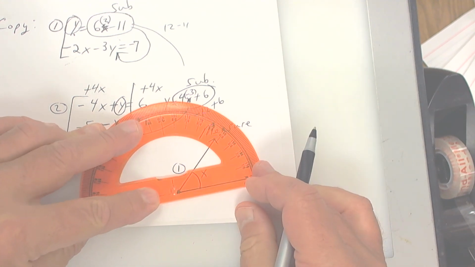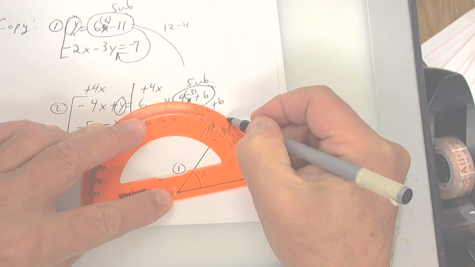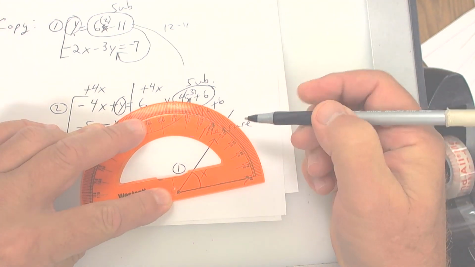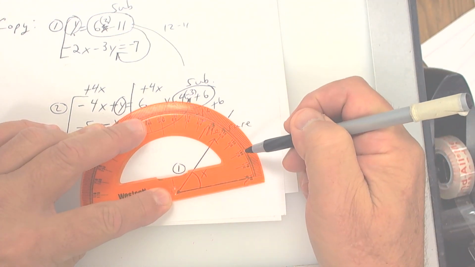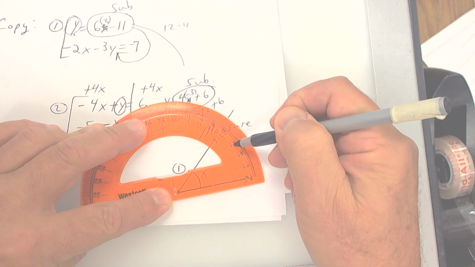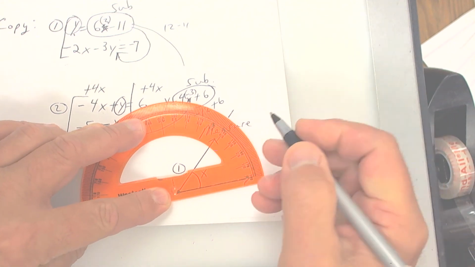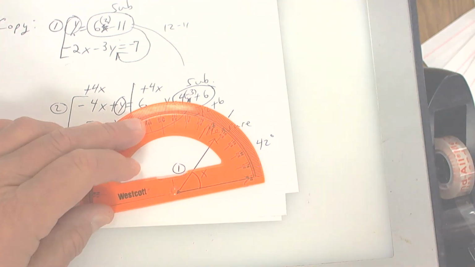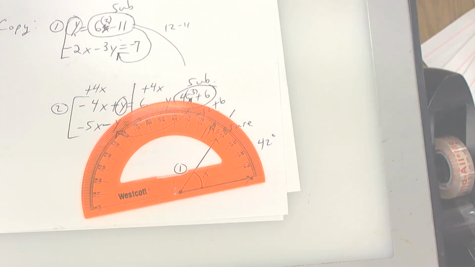So swivel it, and then you want to extend this out, and then you want to get your glasses, in my case, and it's hard for me to read that. So that looks like 30, 40, 1, 2. I'm going to say 42 degrees. And that's how you use a protractor, okay?